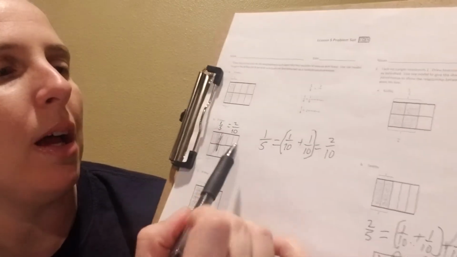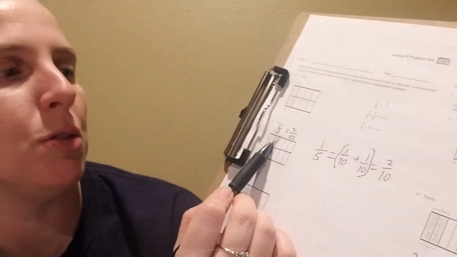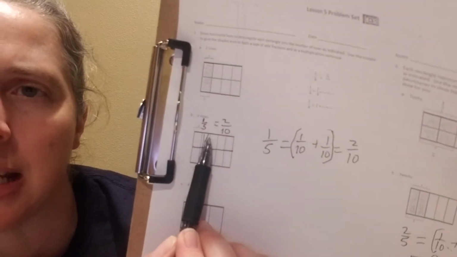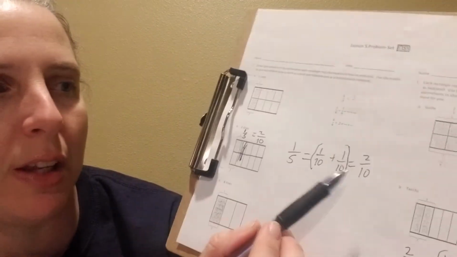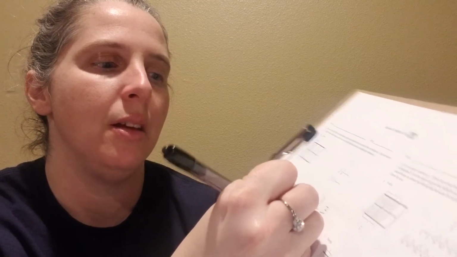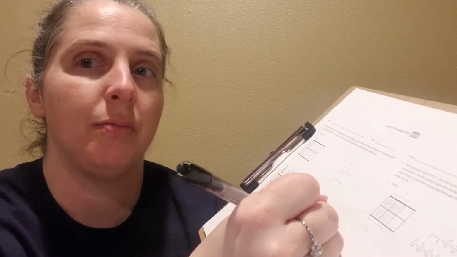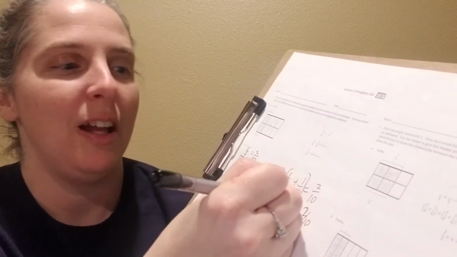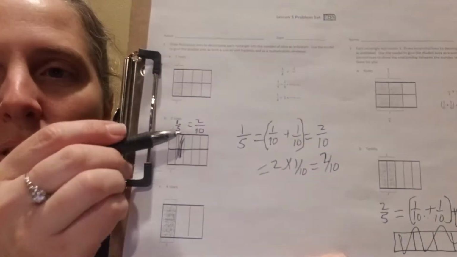All right, what multiplication, don't use my second shading, just use what you have. What multiplication sentence would we write for 1/5 equals 2/10? How many 1/10 do you have? 2 of them. So 2 times 1/10 equals what? Equals 2/10. And on this side where we started, what do we have to start with? 1/5.